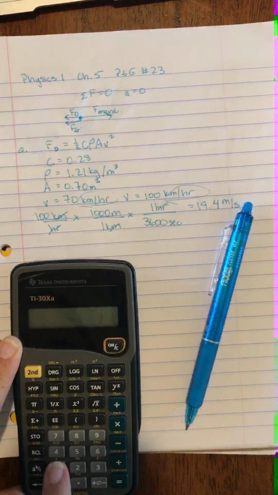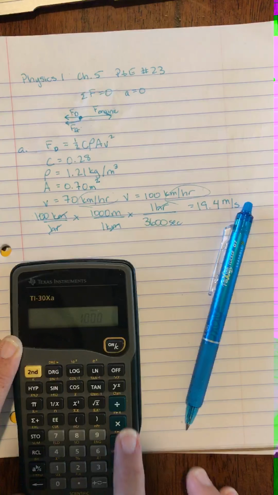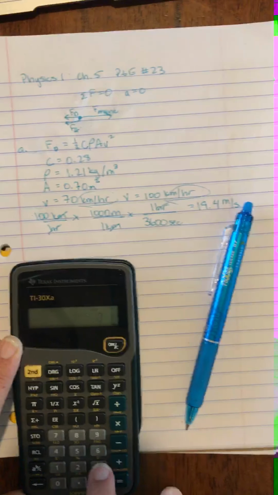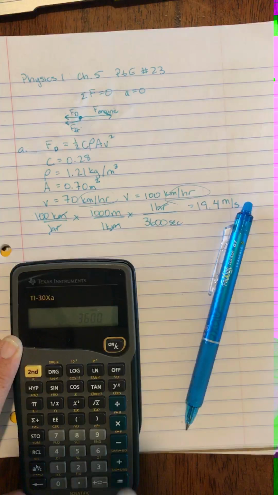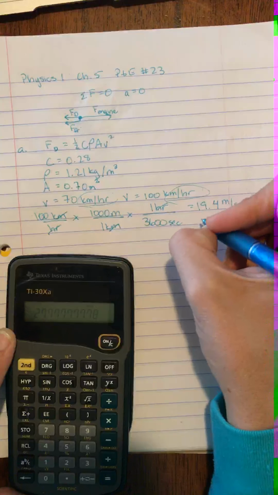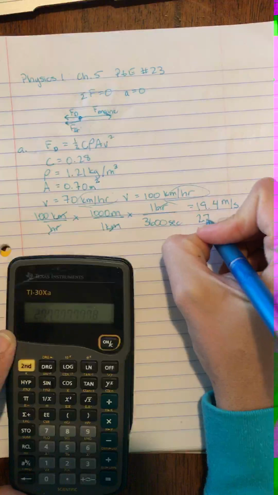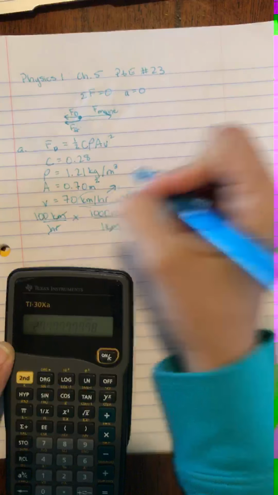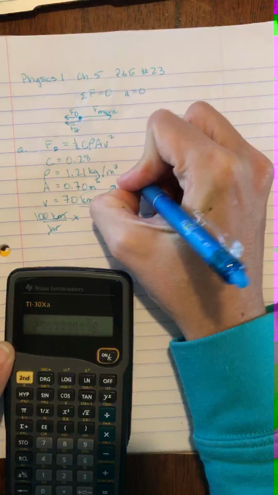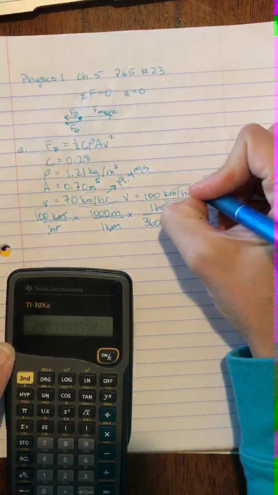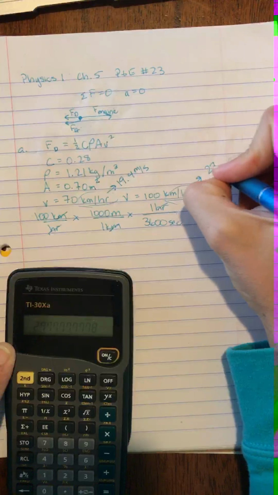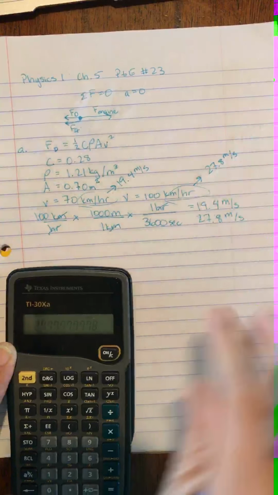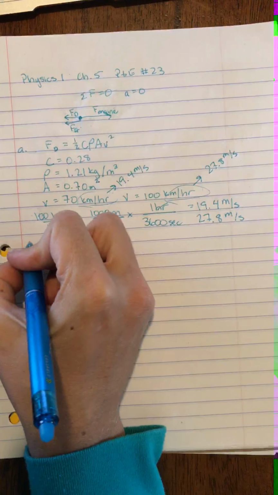And then I'm just going to go ahead and change this to 100 for simplicity reasons, and do the same thing. 100 times 1,000 divided by 3,600 is 27.8 meters per second. So this is going to be 19.4 meters per second and 27.8 meters per second. Okay. So now we can plug all this stuff in.